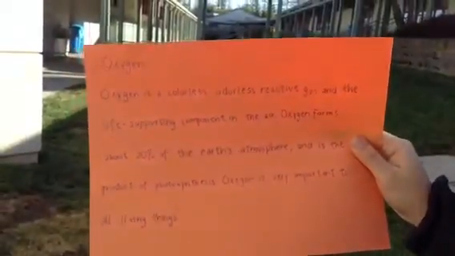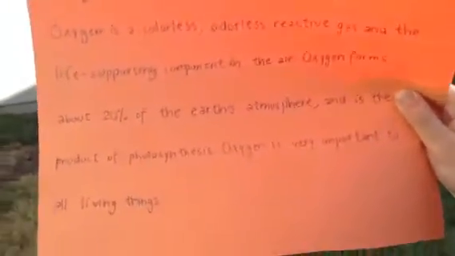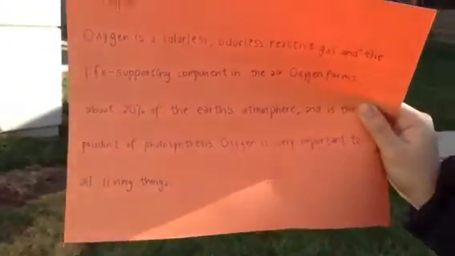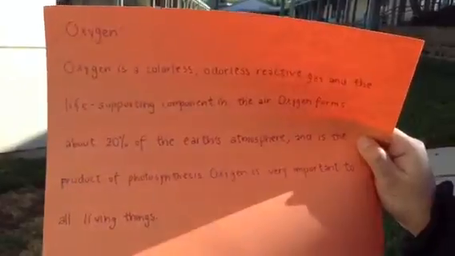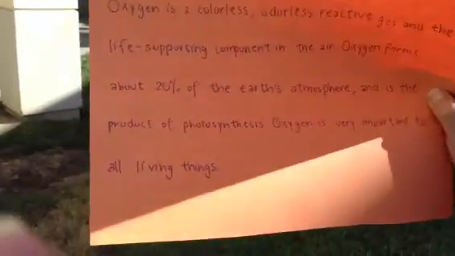Oxygen is a colorless, odorless, reactive gas and the life-supporting component in the air. Oxygen forms about 20% of the Earth's atmosphere and is the product of photosynthesis. Oxygen is very important to all living things.